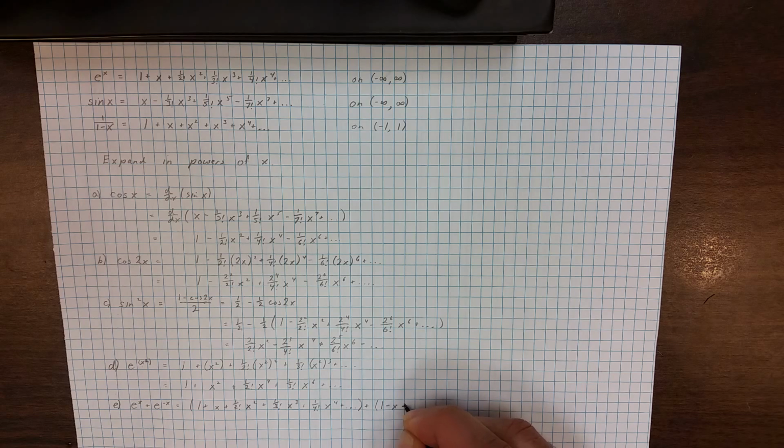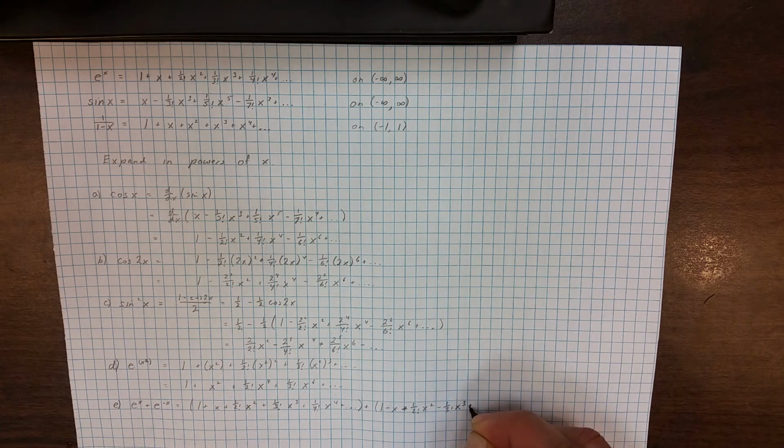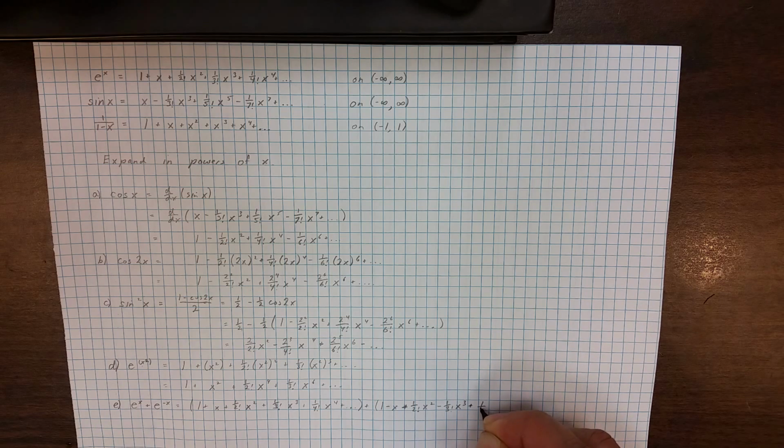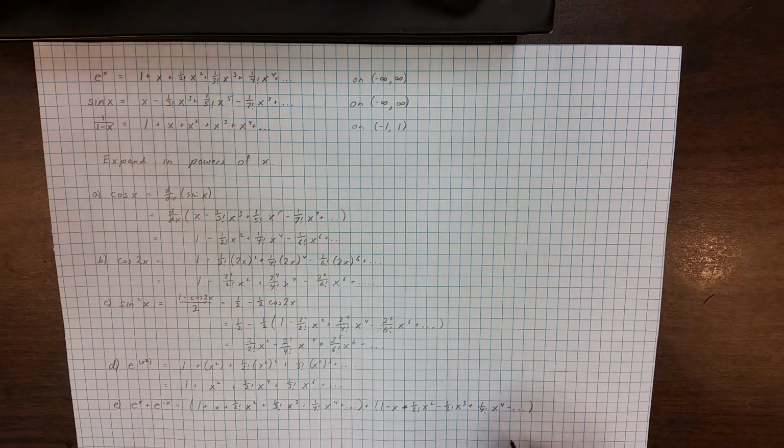So plus 1 over 2 factorial x squared. The next term is going to have 3 minus signs in it, so minus 1 over 3 factorial x cubed. The next term is going to have 4 minus signs. They all cancel out. So plus 1 over 4 factorial x to the 4th. And continuing, minus plus minus plus.